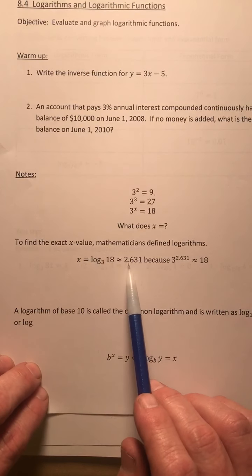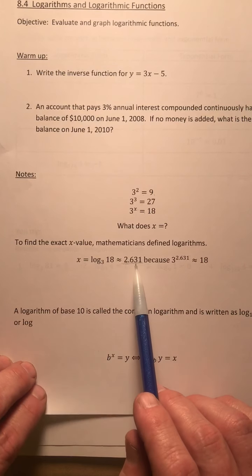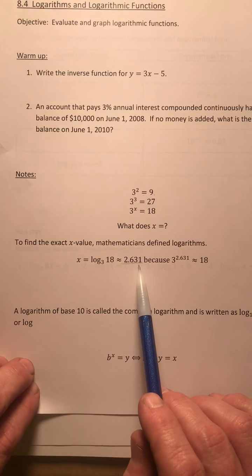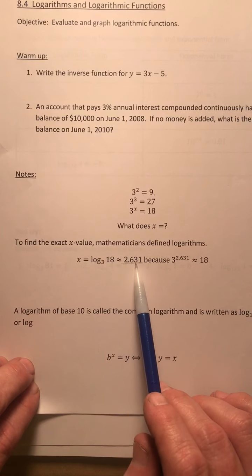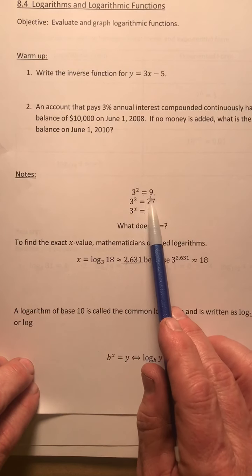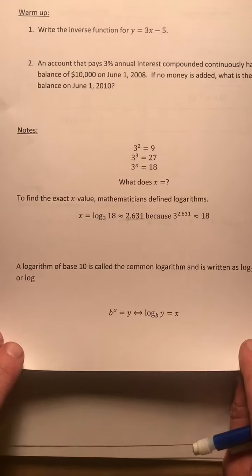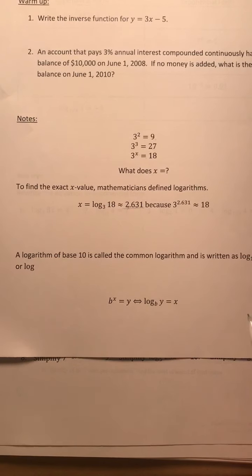This actually goes on a little further for the answer, and when you're using the calculator, you can just plug it in and see. But it should make sense that it's 2.6 because we said it had to be between 2 and 3, because 18 is between 9 and 27.